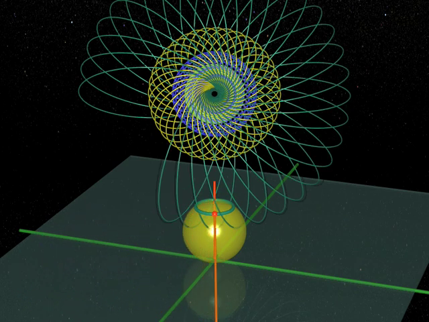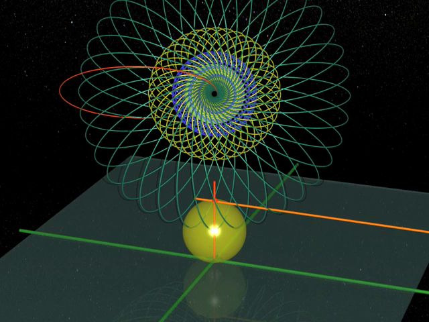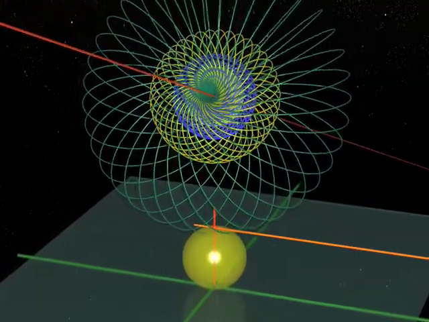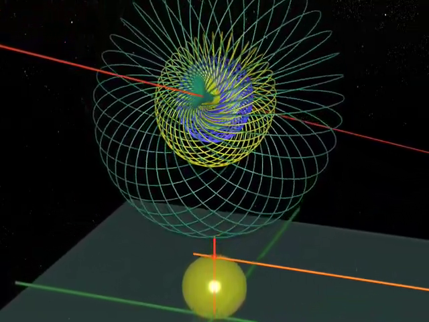And above the North Pole, one sees a straight line. Actually a circle, going through infinity. This is the red line.